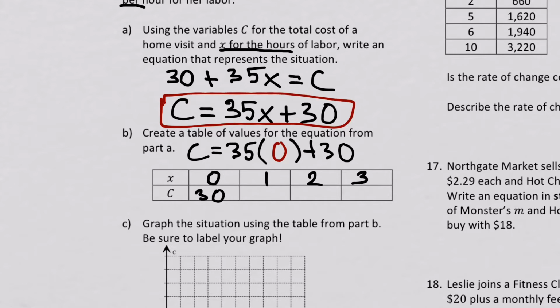Okay, let's substitute in 1 now. Put in a 1 instead. 35 times 1 plus 30, you can use mental math here. So 35 times 1 is 35, plus 30 is 65. Alright, let's do 2. Substitute in 2. 35 times 2 plus 30, that's 70. 70 plus 30 is 100. $100 for 2 hours. And finally, 3.